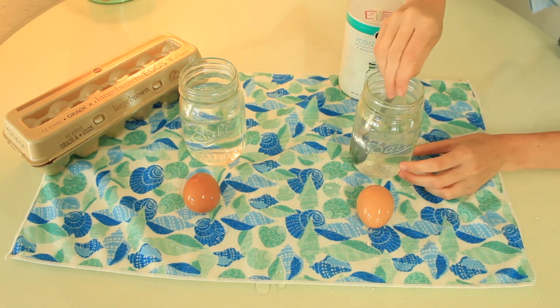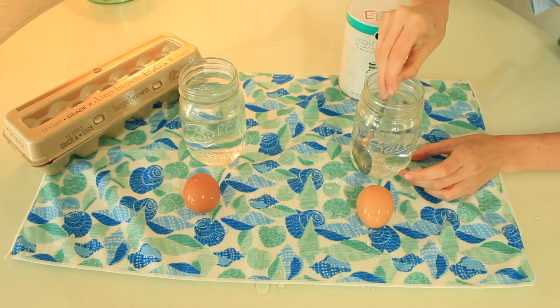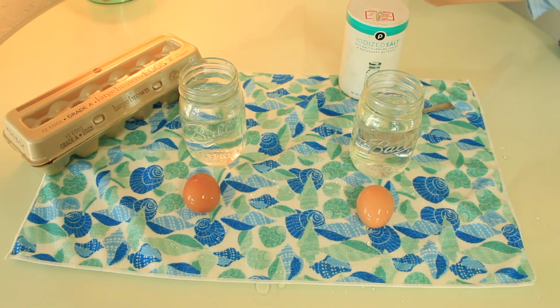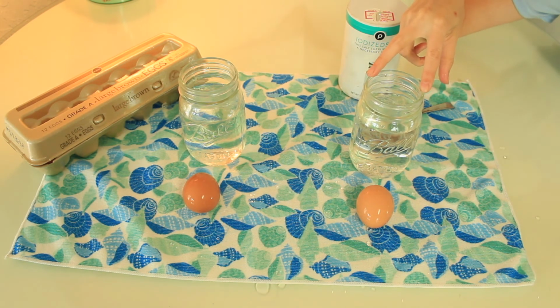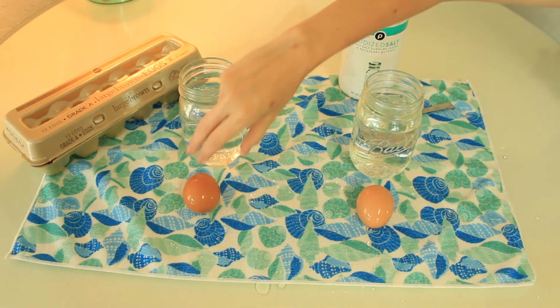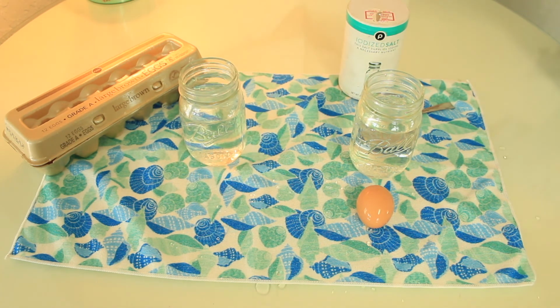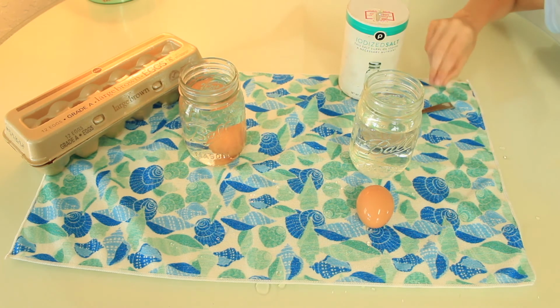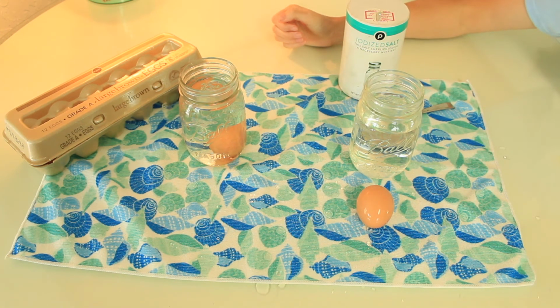I've already mixed this salt water up, and we're going to test whether we think the egg will continue to sink in salt water, or if we think it will do something different than what we saw in our first experiment. To remind us of what we saw in our first experiment, I'm going to take my egg and put it in my fresh water. It sinks, just like we saw in our first experiment.